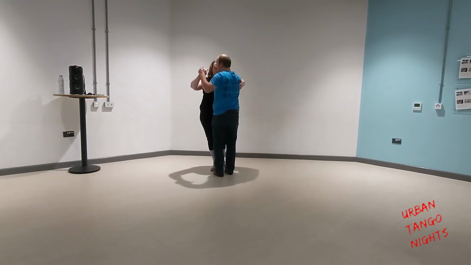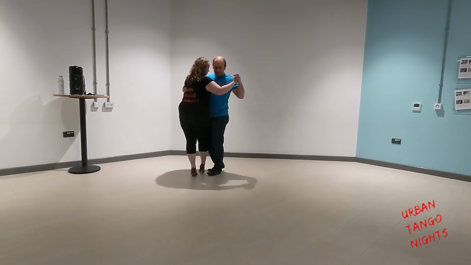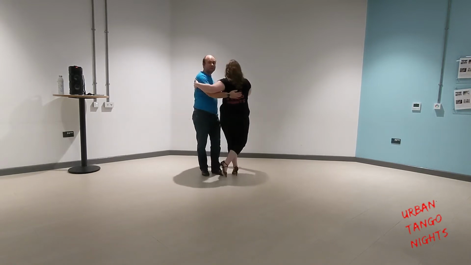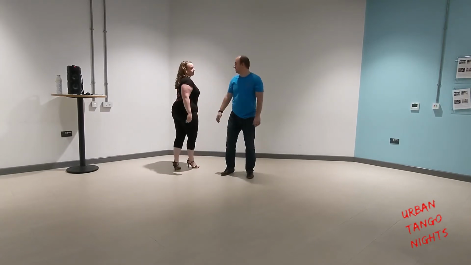The leaders could then pivot the follower into a back step instead of a forward step, and again we can then build up the usual hero pattern of forward, side, back, side.